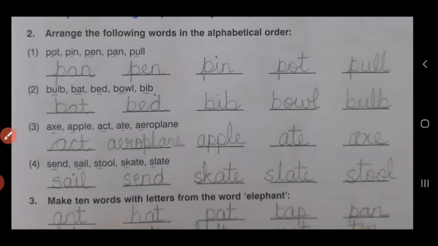Now the fourth one, the words are send, sail, stool, skate and slate. All starting with the same first letter S. So we will look at the second letter: E, A, T, K, L. From these second letters, if we have to arrange them, A comes first. So my first word is sail.